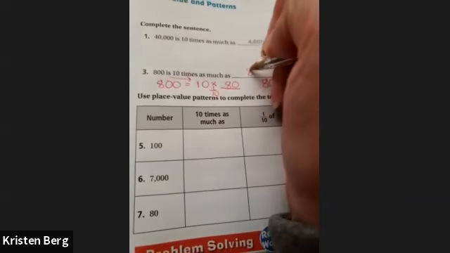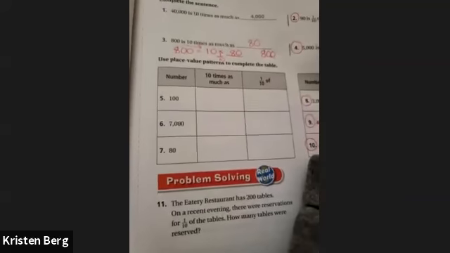So that means we are just going to do a tenth of that. So that means making it smaller by one place. So that should be 80. And if you did that, 80 times 10 should equal 800. So that is what was missing there.